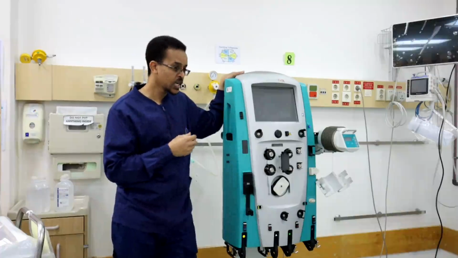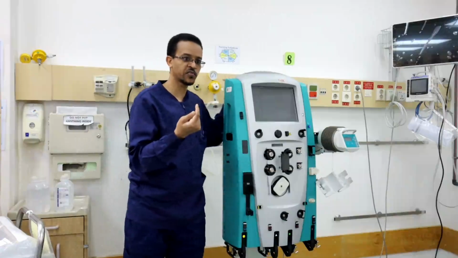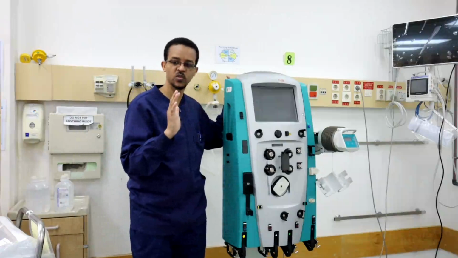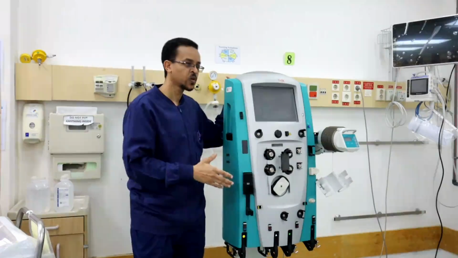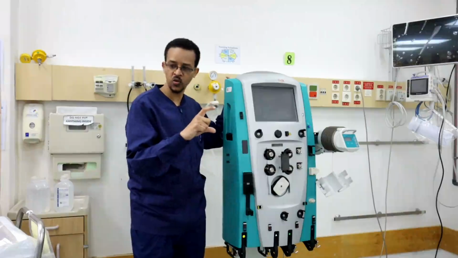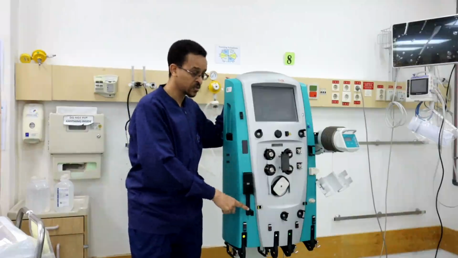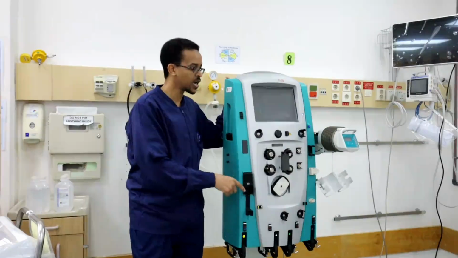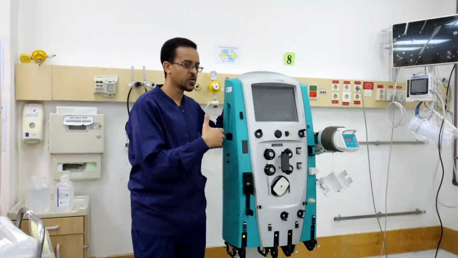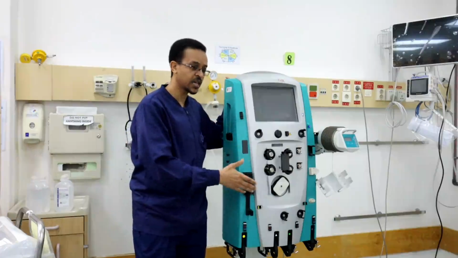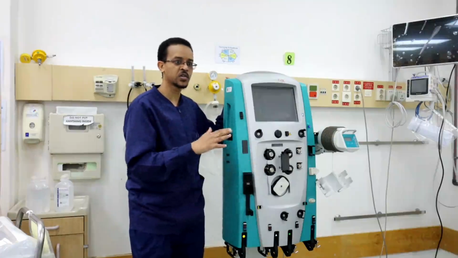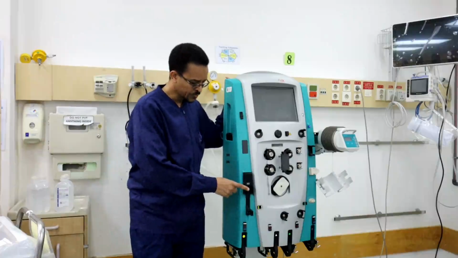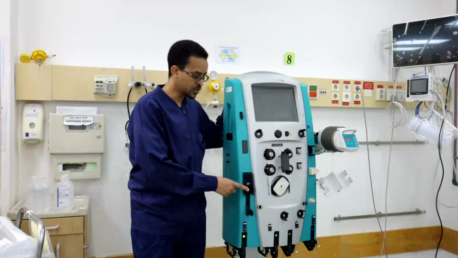If we are going to use continuous infusion of high molecular weight heparin, or boluses of low molecular weight heparin, we add the anticoagulant to a syringe. This is a built-in syringe pump. This built-in syringe pump will infuse the anticoagulant into the system according to the infusion rate or the boluses required in the system. So this is the syringe pump, the syringe pump for anticoagulation.